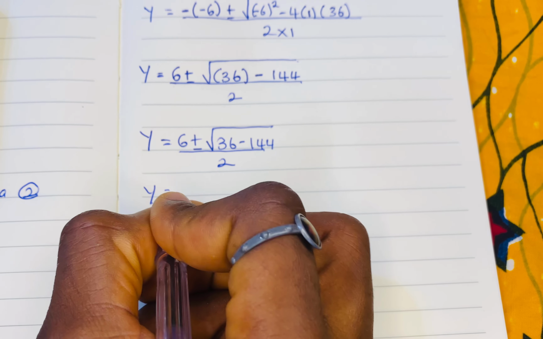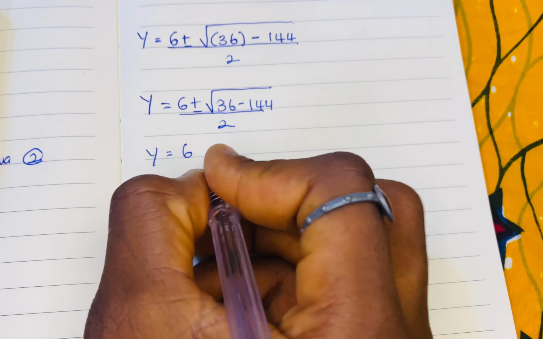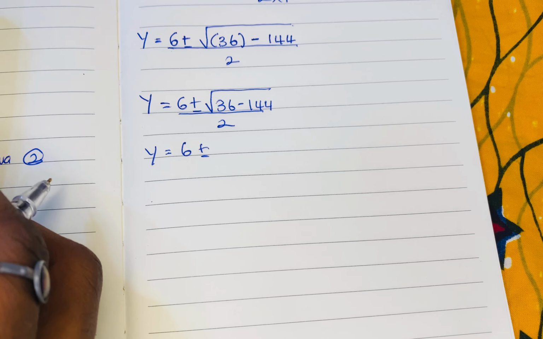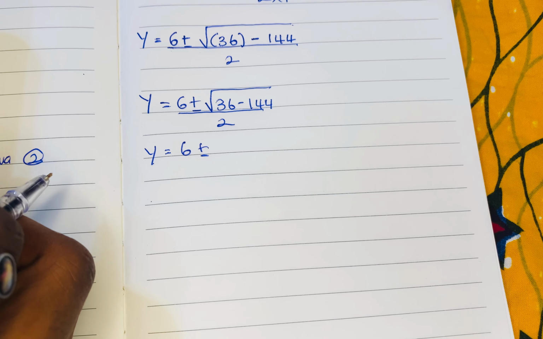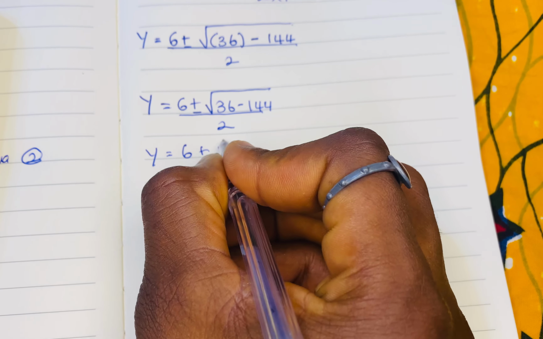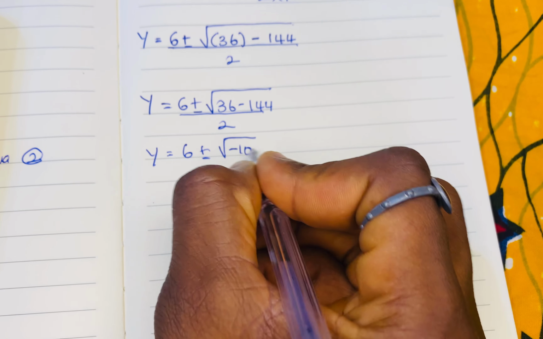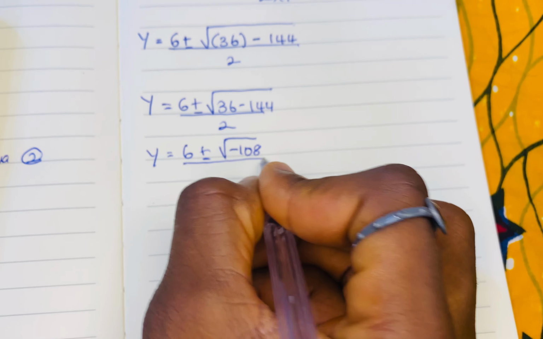So my y is equal to 6 plus or minus the square root of 36 minus 144, all over 2. 36 minus 144 gives the square root of negative 108, all over 2.